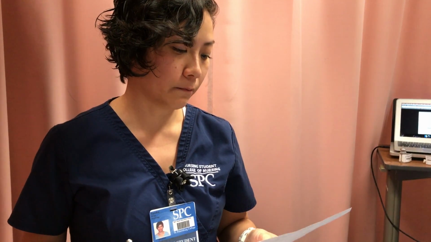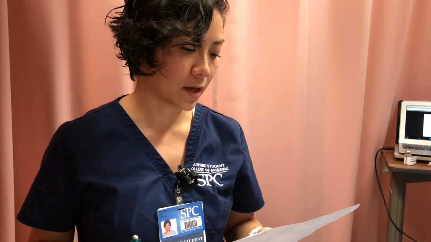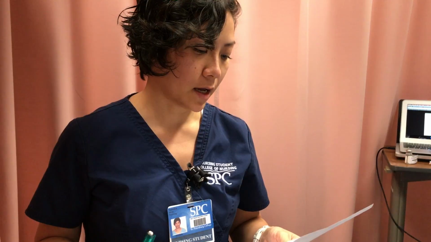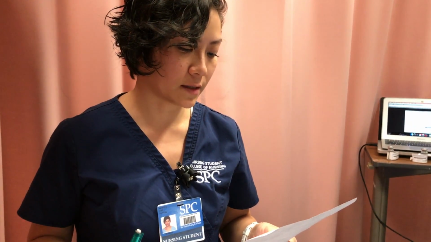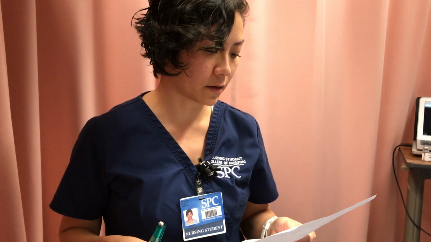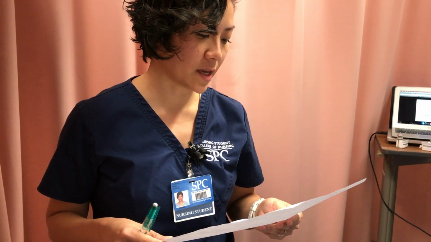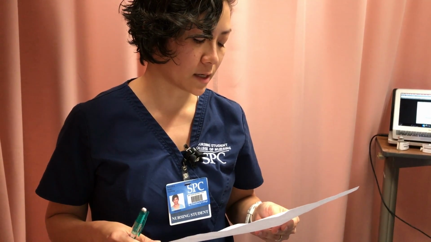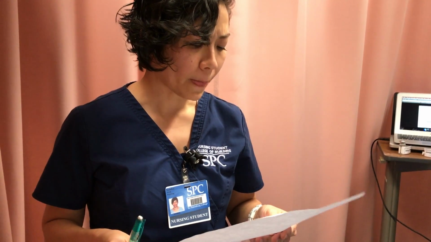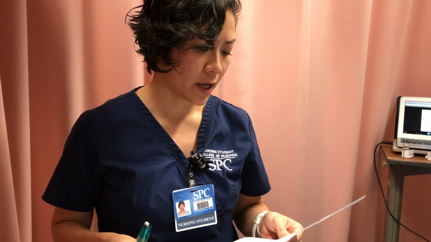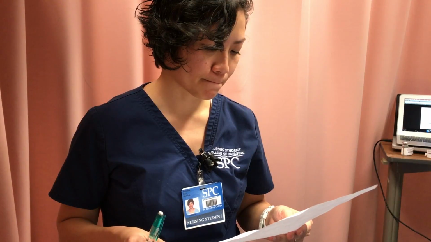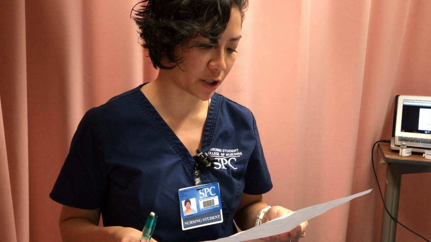He's oriented, alert, and he knows where he's at. His gait is steady. His lungs are clear. He's on room air. He has a regular heartbeat, S1, S2, no murmurs, no edema. His bowel sounds are active in all four quadrants. He's on a sodium restriction diet.